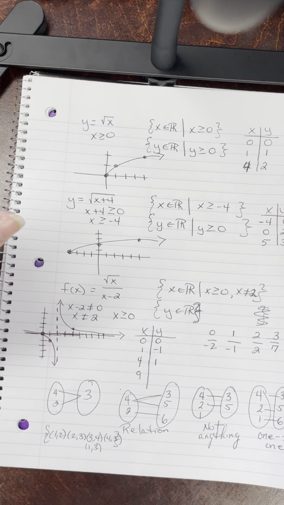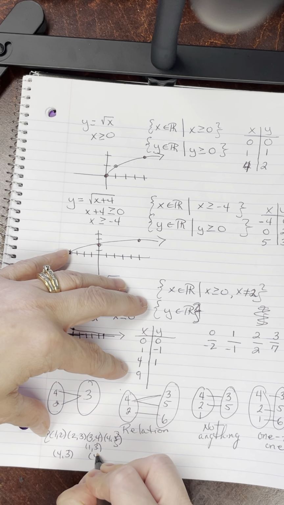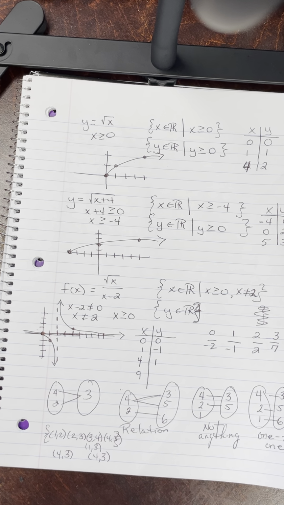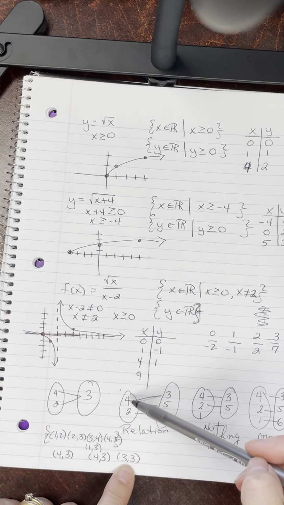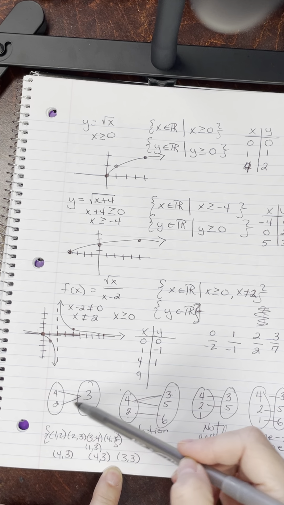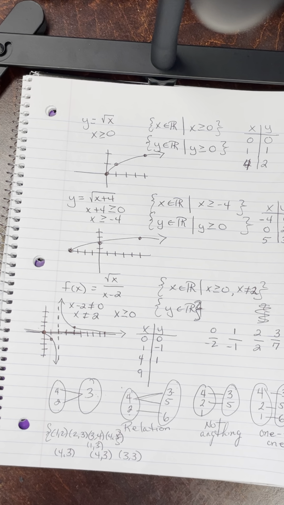C, checking my x values. 4, 2, 4, 3. Uh-oh, repeated a 4. So in the first one, it gave me 4, 3. In the next one, it gave me 4, 3. Oh, wait, that 3 is the same, so I don't have a problem there. Does it matter that the 3 also gave a 3? So if you're picturing it here, this 4 gave an answer of 3. This 3 gave an answer of 3, but we said that was still acceptable as a function. So C still works as a function.